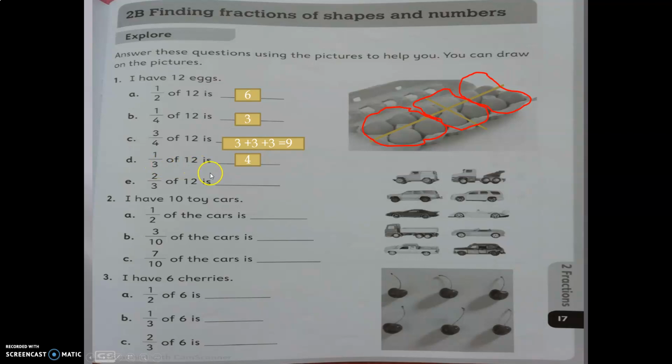Okay, now if you know that 1/3 of the 12 is 4, so 2/3 of the 12 is what? Now I'm talking about 2 out of 3. I'm talking about 2 groups out of the 3 groups. How many? Yes, 4 plus 4 equals 8. Because 1/3 is 4 and another third is 4. So if I'm asking you about the 2/3, it means 1/3 plus 1/3 gives you 8. 4 plus 4 gives me 8.